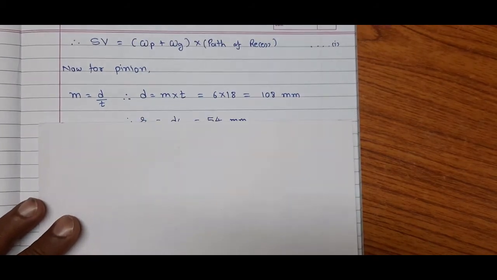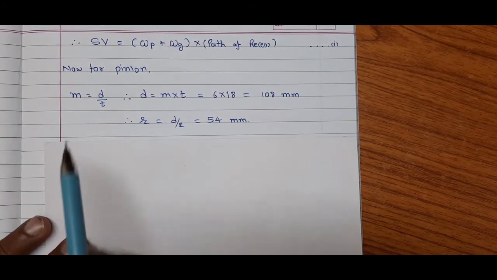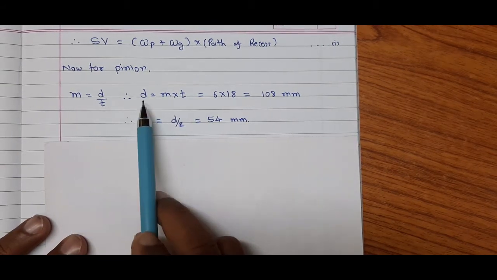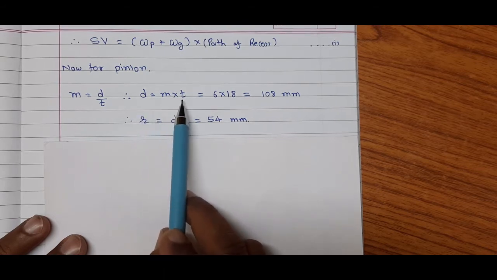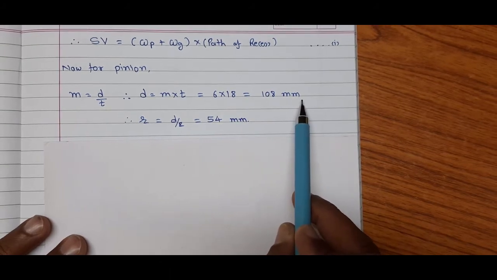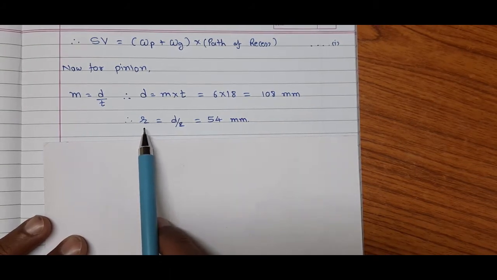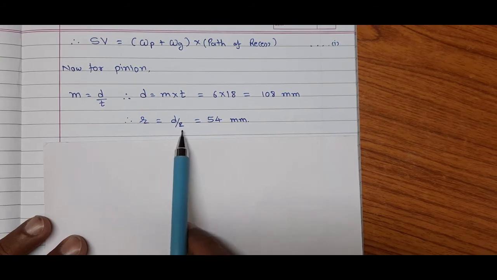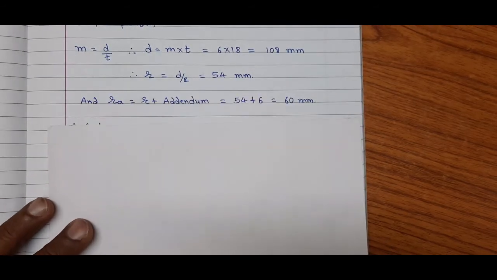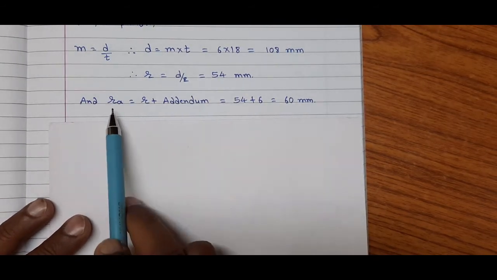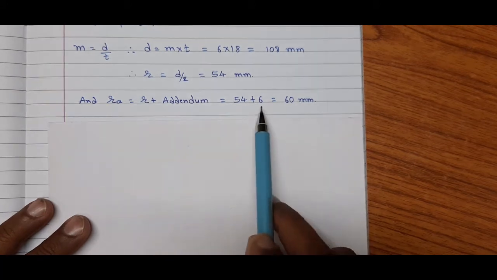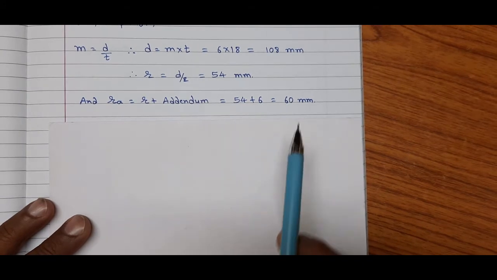Now, for pinion, we know that module is equal to the ratio of pitch circle diameter to number of teeth. So diameter is equal to module into number of teeth, that is 6 into 18 gives 108 millimeter. So the pitch circle radius of pinion is equal to half of the diameter, and that is 54 millimeter. And the addendum radius of pinion is given by pitch circle radius plus addendum, that is 54 plus 6 is equal to 60 mm.